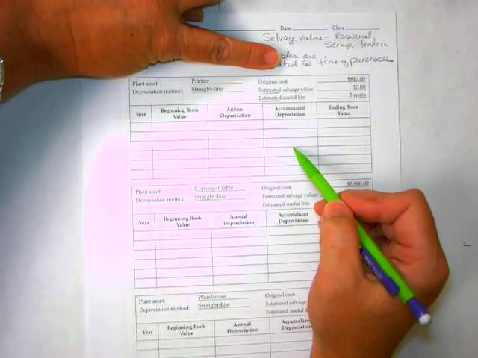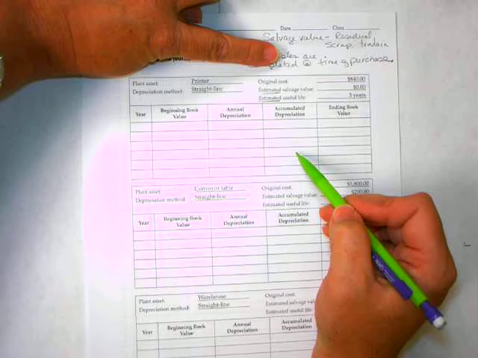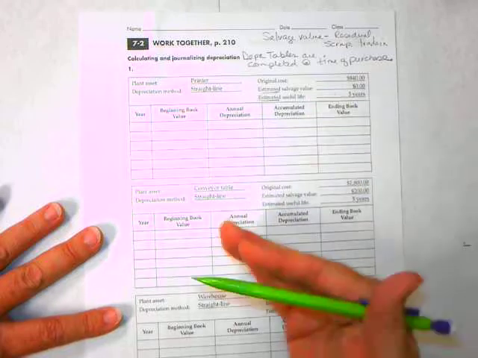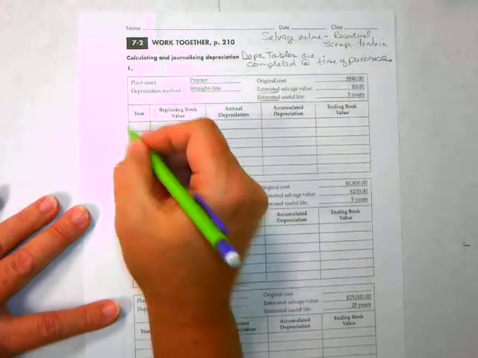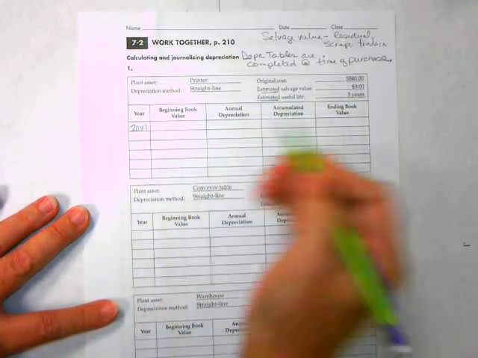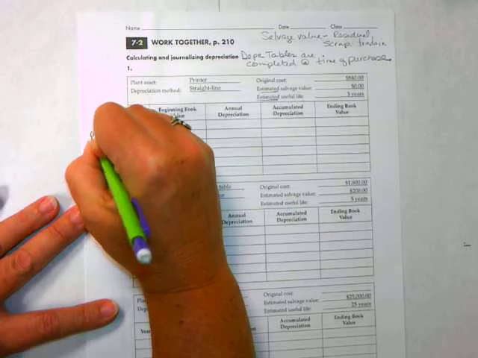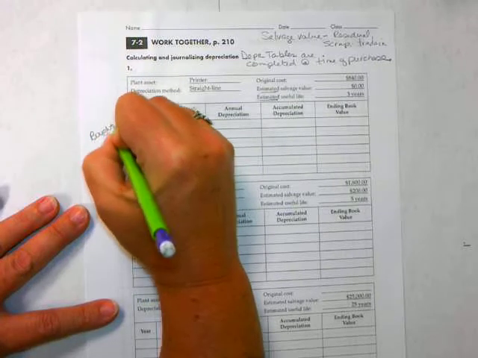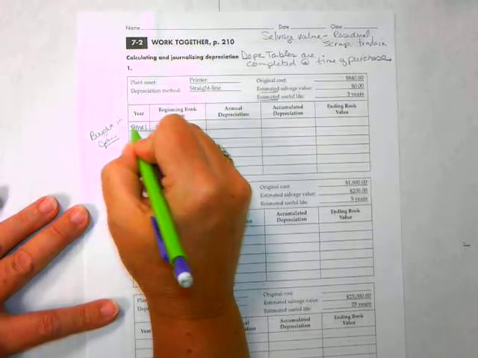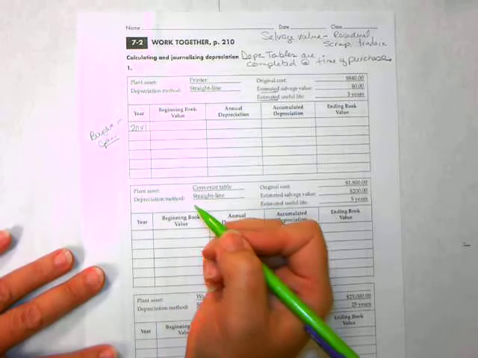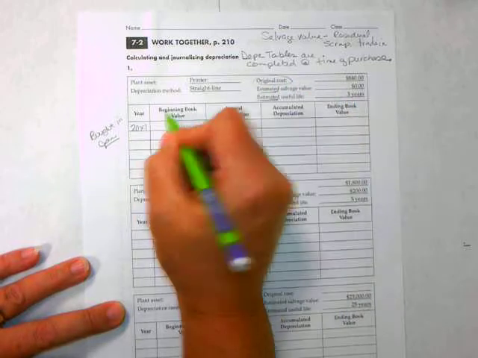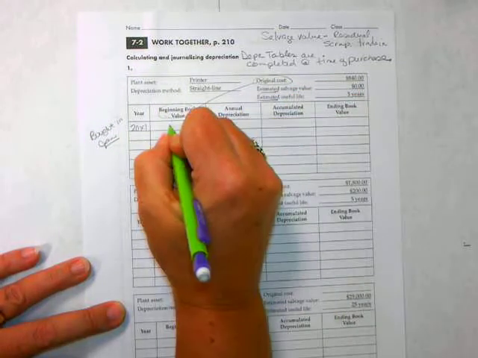Okay, and that's the value of your asset at that time during that year. Because your asset's going to decrease in value each year. All right, so for year 20X1, we need to think about when we bought it. We bought this in January, so we're going to use the whole year for this depreciation table. So the beginning book value is the original cost, so the $840.